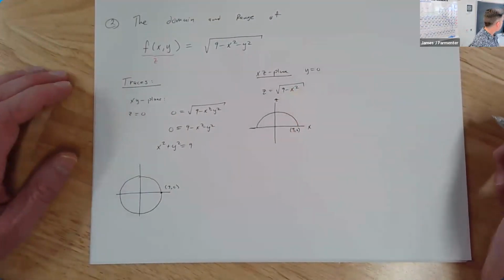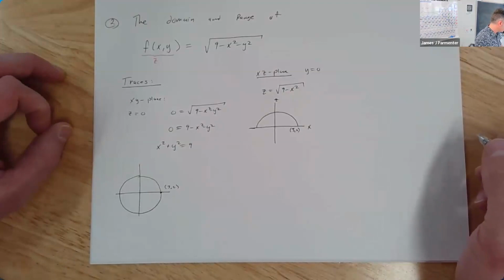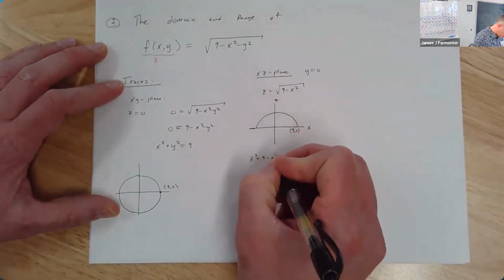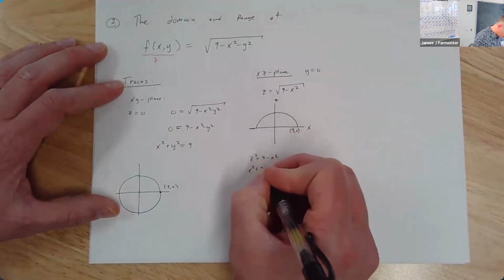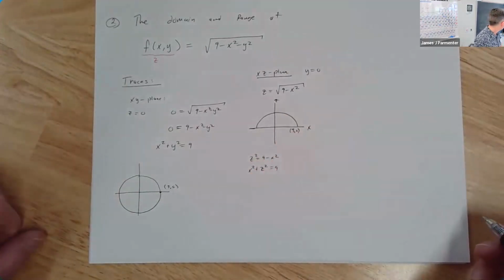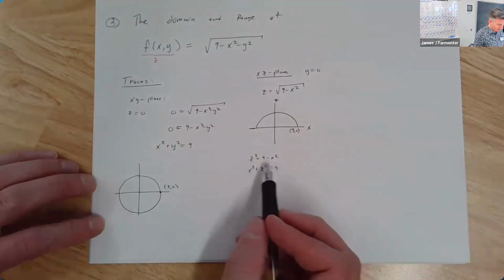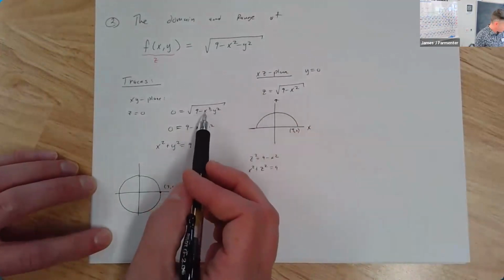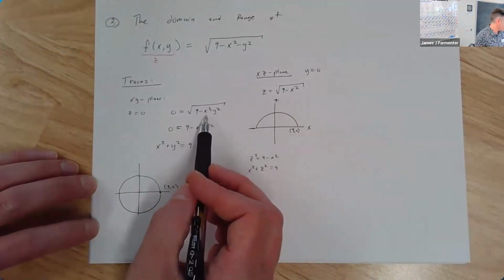We can certainly see that z has to be positive because it's the square root of something. But if we did square both sides, you'd have z squared equal to 9 minus x squared, or x squared plus z squared equal to 9. The difference here is that this doesn't give you the full circle of radius 3 because z had to start off being positive. Whereas here, x and y could have been positive or negative.